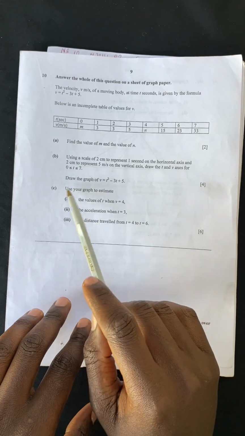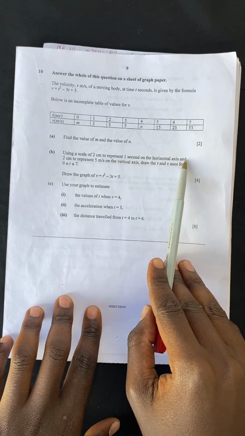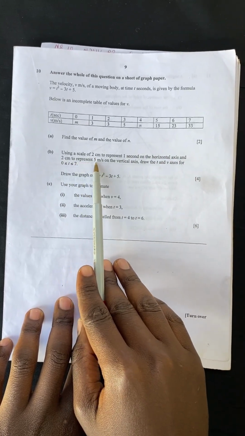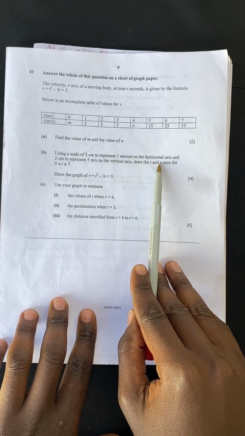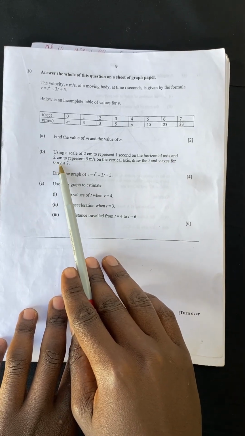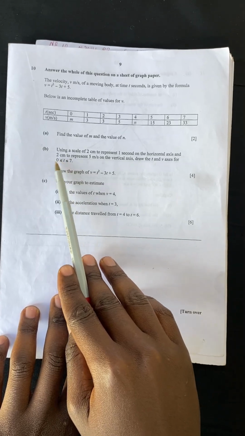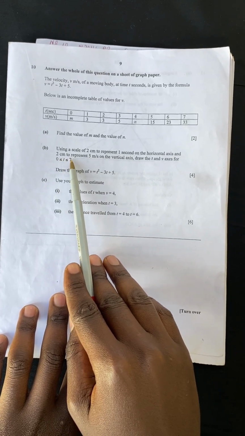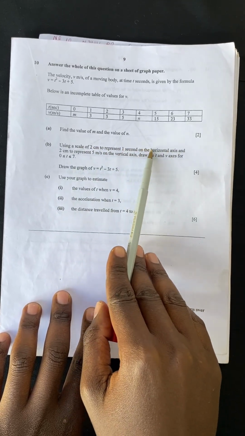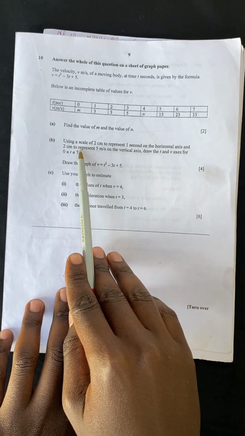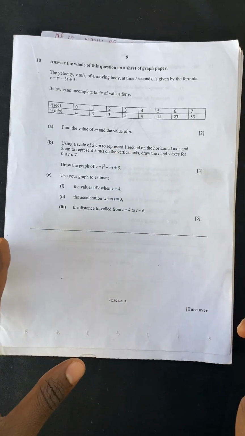Part B reads: using a scale of 2 centimeters to represent 1 second on the horizontal axis and 2 centimeters to represent 5 meters per second on the vertical axis, draw the t and v axis for 0 is less than or equal to t is less than or equal to 7. So our time values are going to be from 0 up to 7, and we are going to represent t on the x-axis, the horizontal axis, and our velocity with a scale of 2 centimeters to 5 units on the y-axis, the vertical axis.